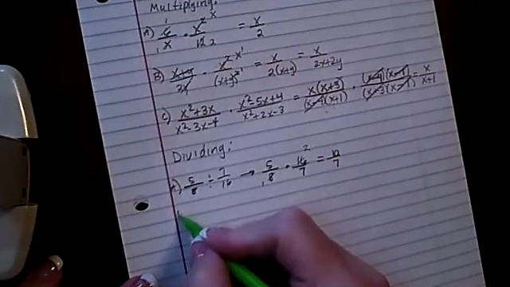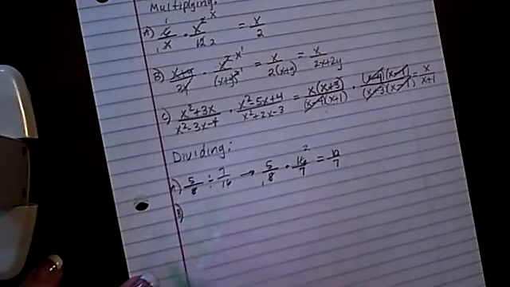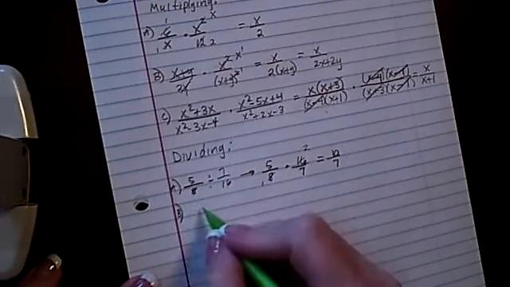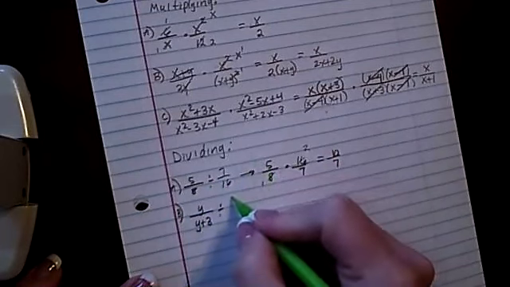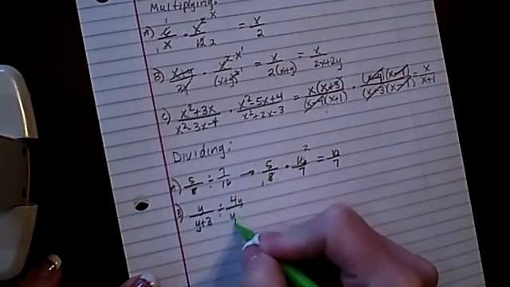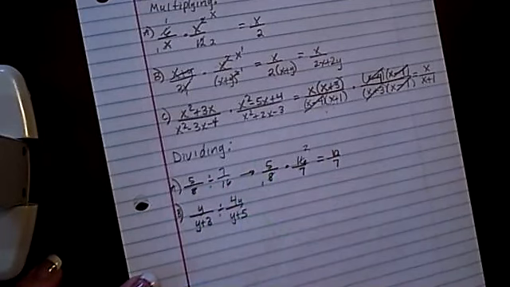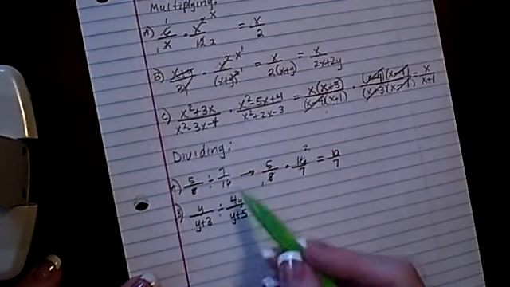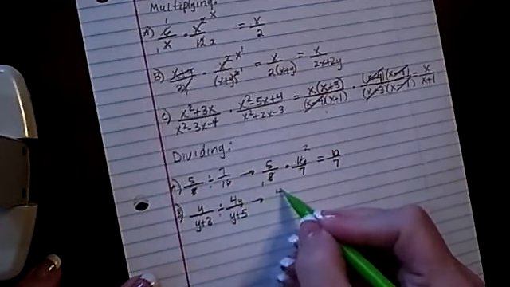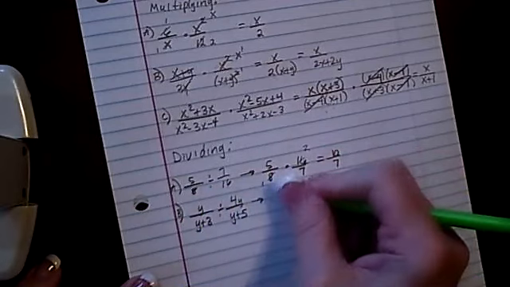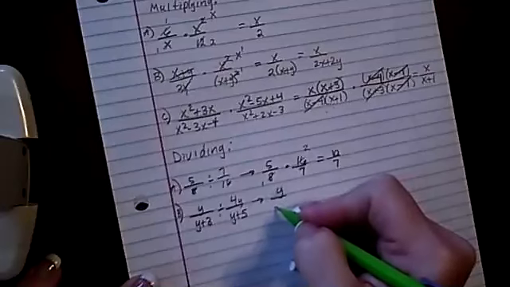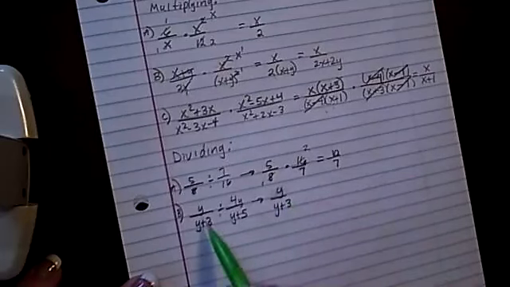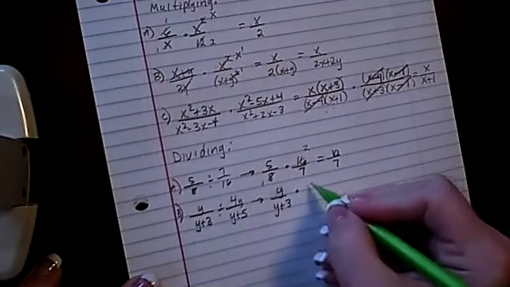All right, let's take a look at this one. Now this one will get some variables in there. Okay, so we have y over y plus 3 divided by 4y over y plus 5. So we got to flip, take the reciprocal of the second fraction. So let's leave, whoops, it's not a 4, it's a y. And some students try to flip this first one. That always stays the same. Always flip the second, and then it becomes a multiplication.